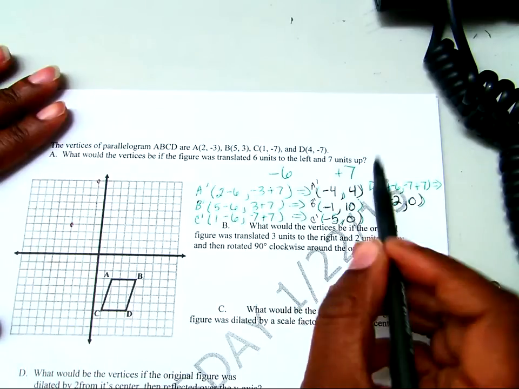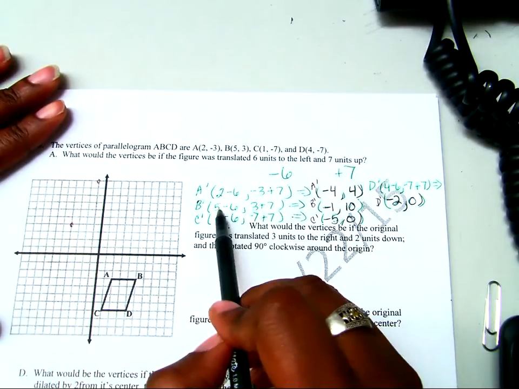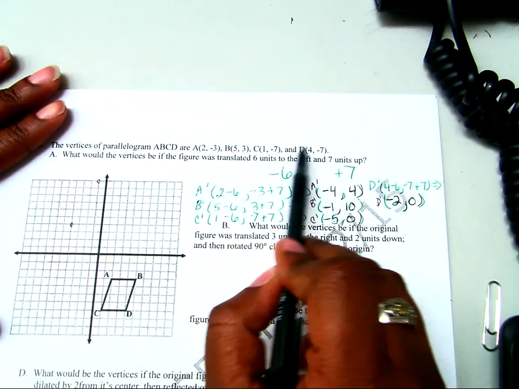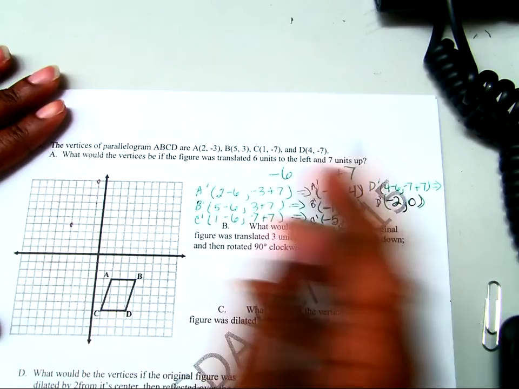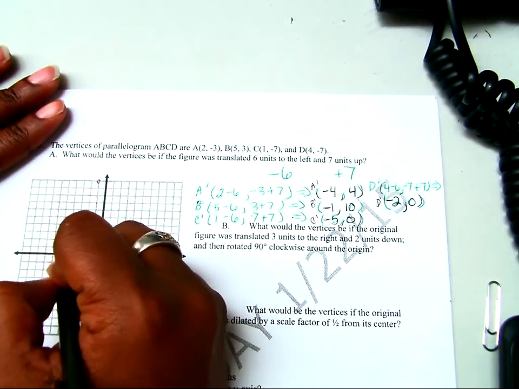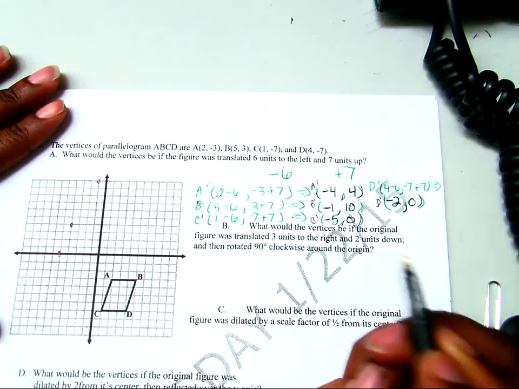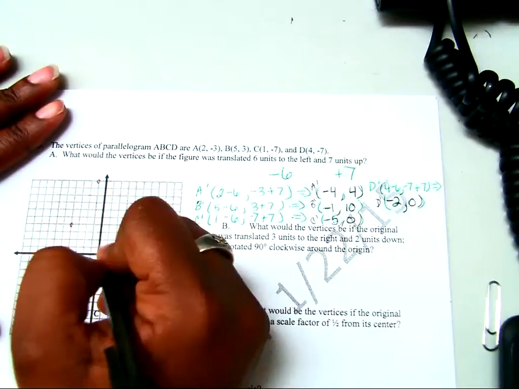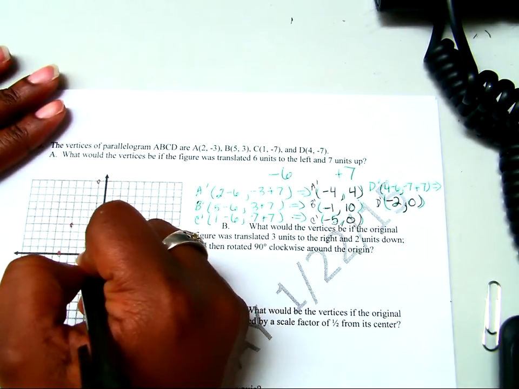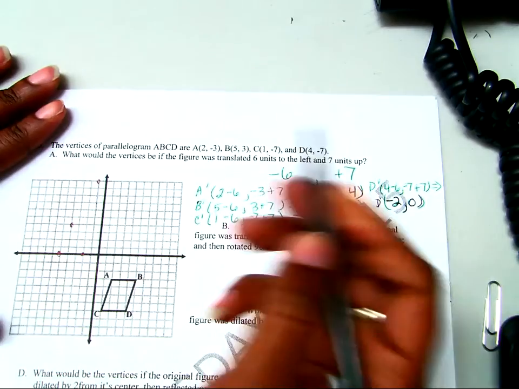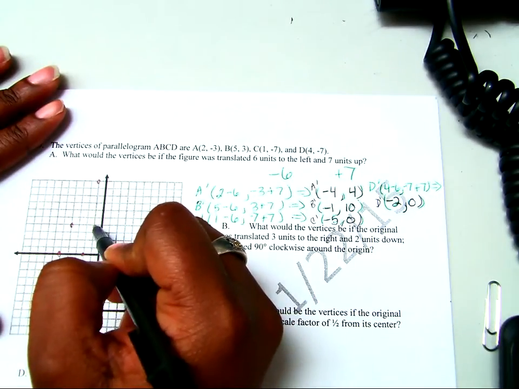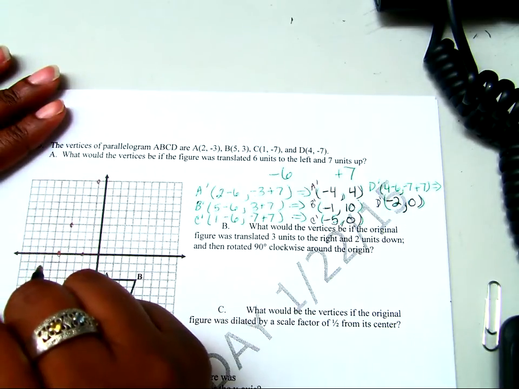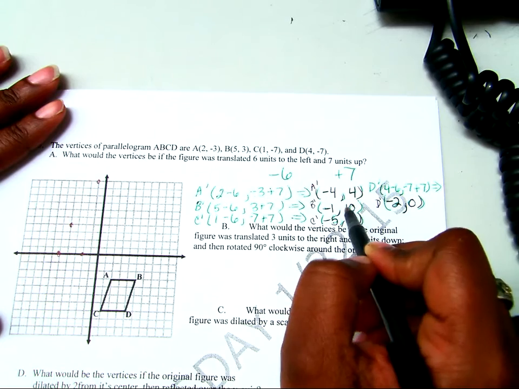I got all negatives, positives, and yep, I'm good. -5, 0, then -2, 0. There's a mistake in this. This should have been here. This should have been a -3. That's why I'm like, what in the world?